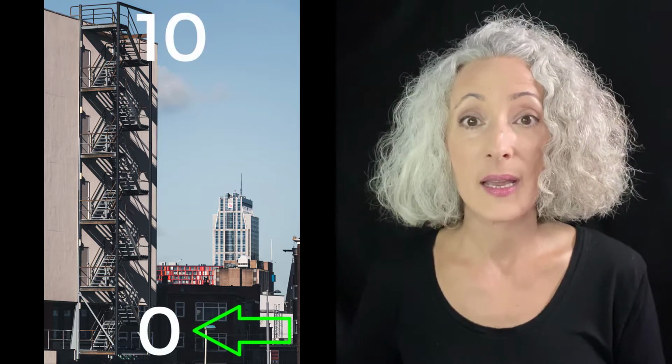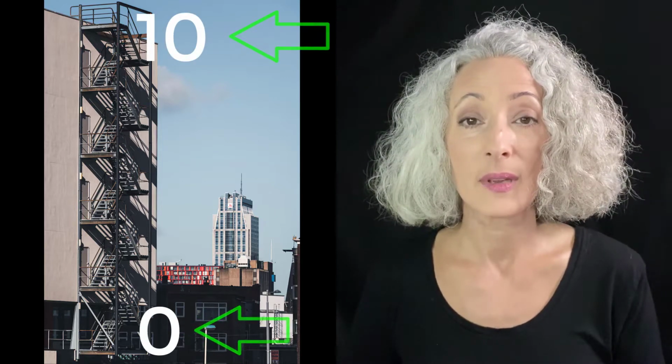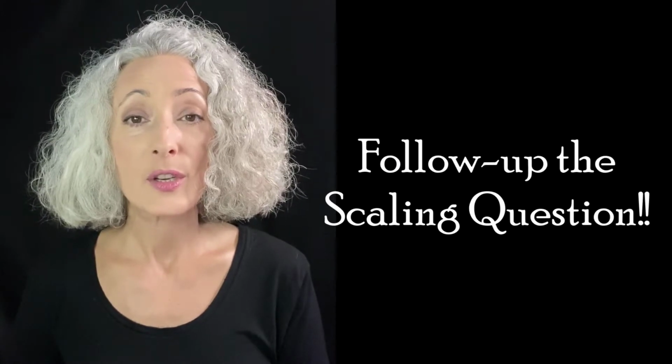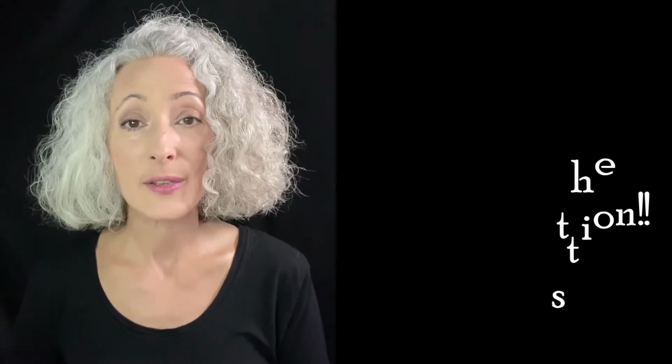So here are some examples of scaling questions. On a scale from 0 to 10, 0 being not at all and 10 being absolutely, how serious would you say your problem is at this time? Follow up this question with an additional question once the client answers. So let's say the client says their problem is a 7 in seriousness at this time.